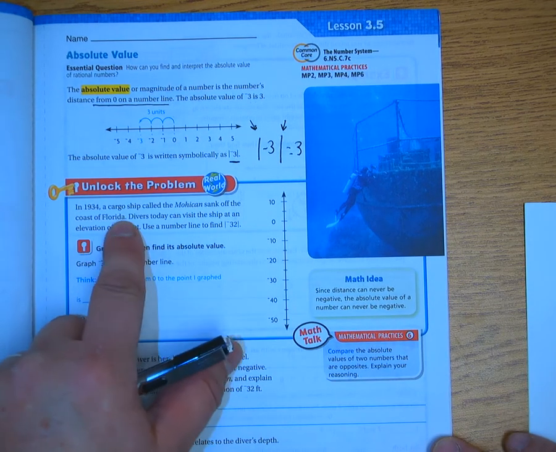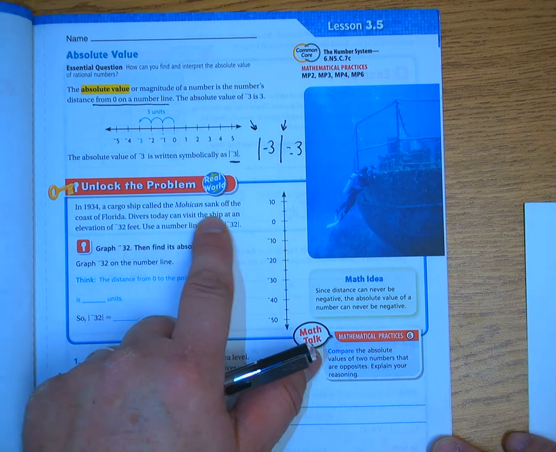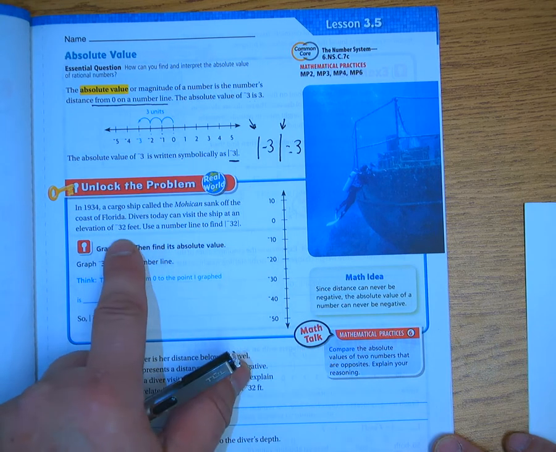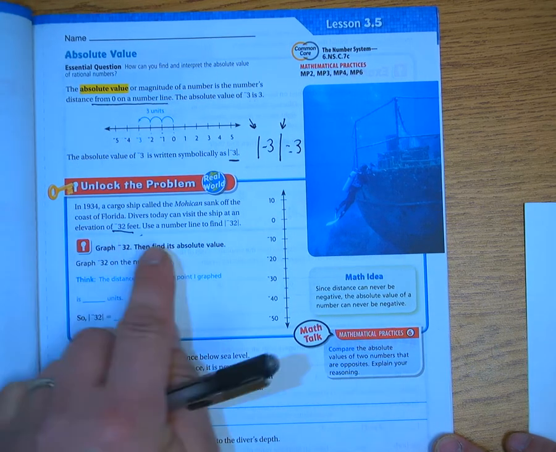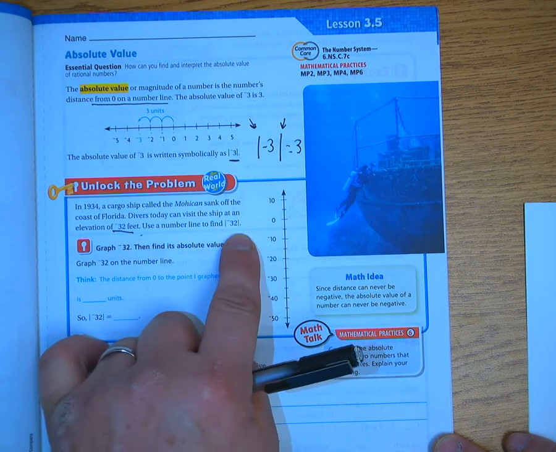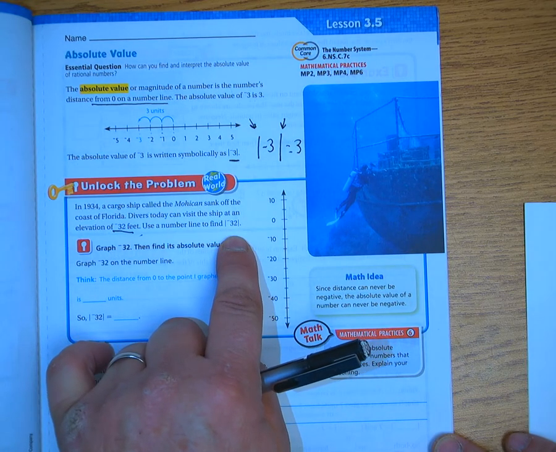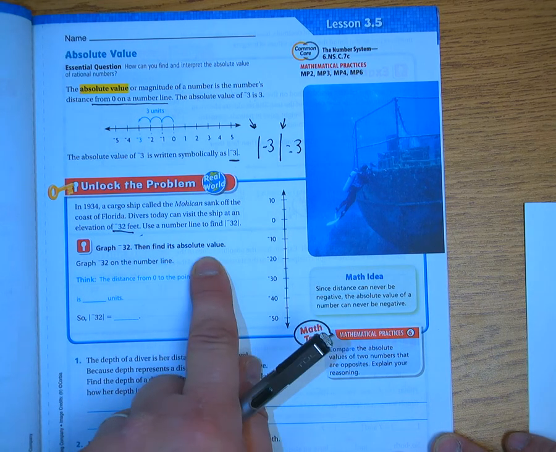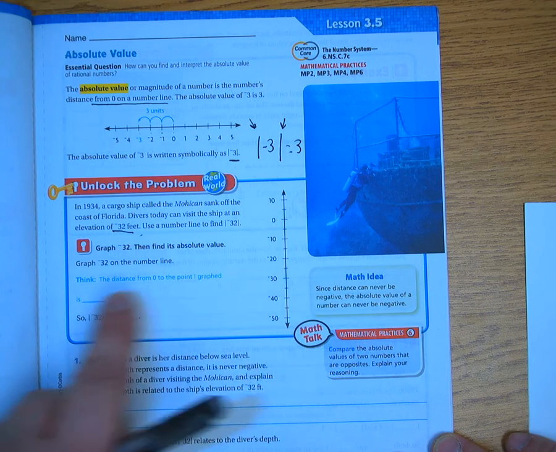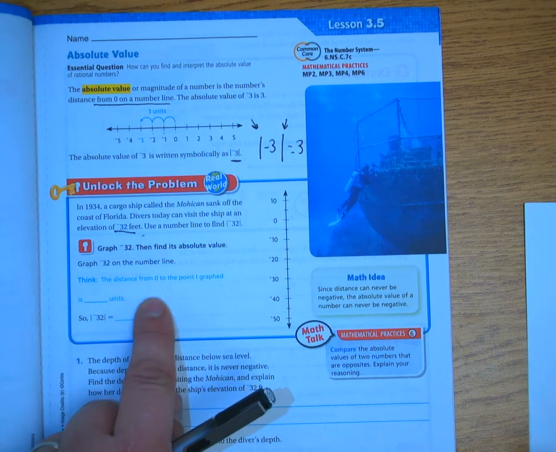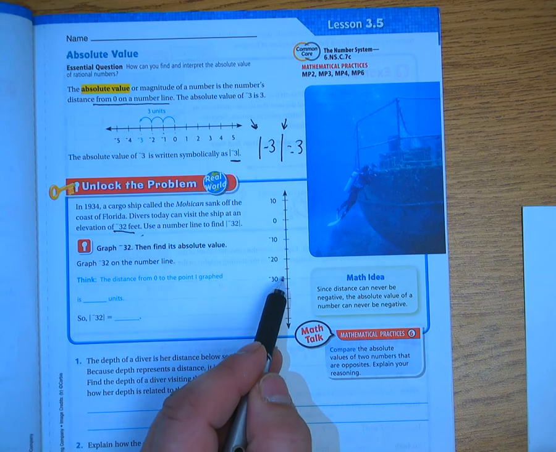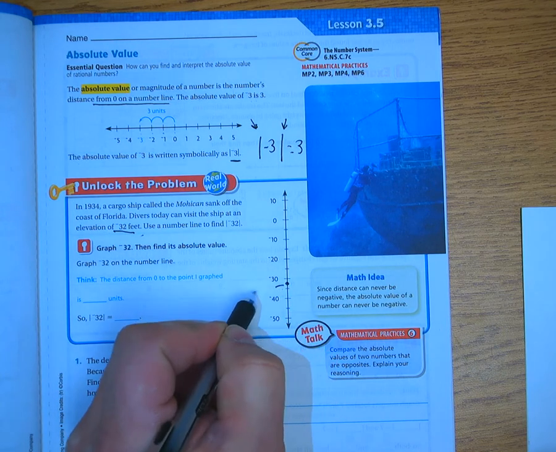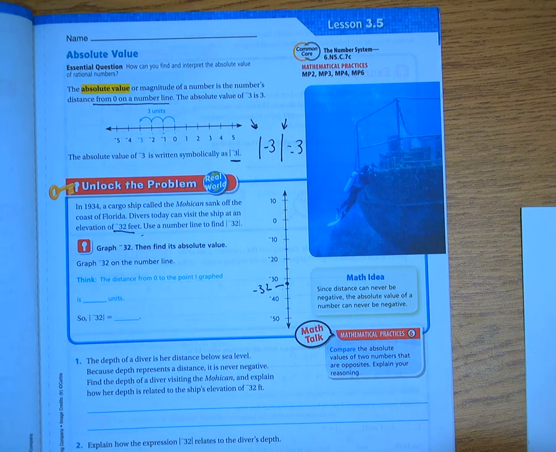In 1934, a cargo ship called the Mohican sank off the coast of Florida. Divers today can visit the ship at an elevation of -32. Use a number line to find that, read as the absolute value of -32. So I'm going to graph -32 and then find its absolute value. I'm going to graph it first here. Notice that negatives go down. 30, this would be 35, it's halfway between. So 32 would be right about there. That's about -32 right there.